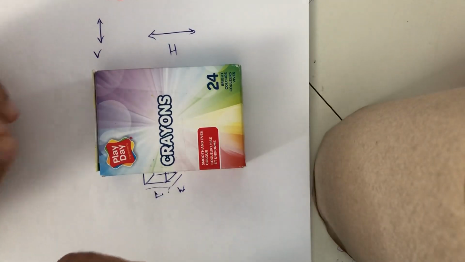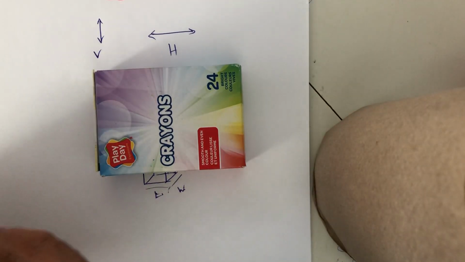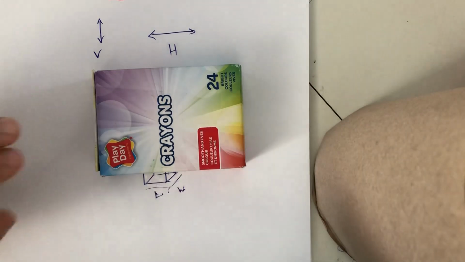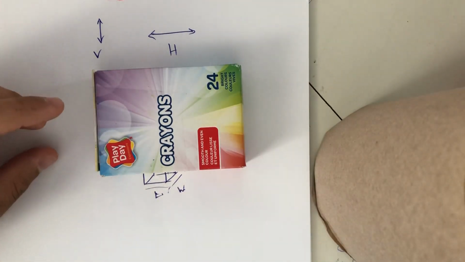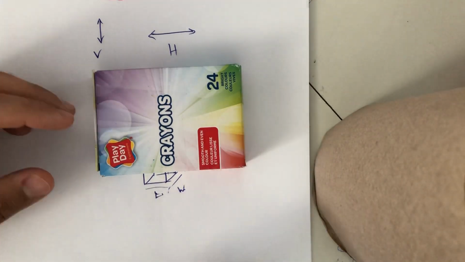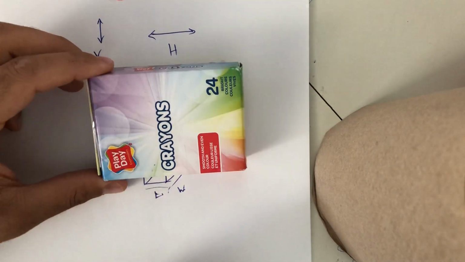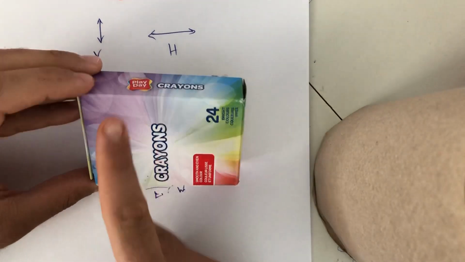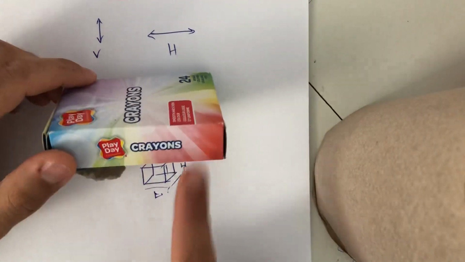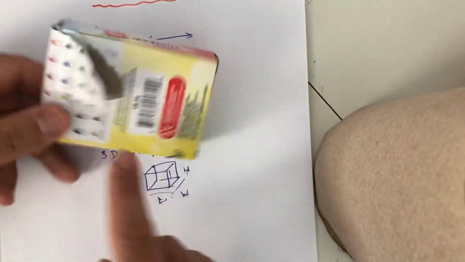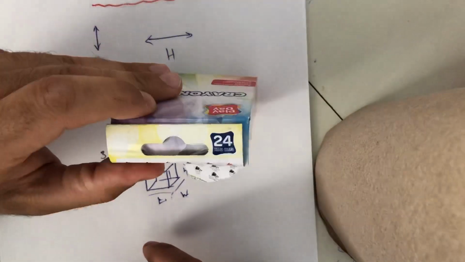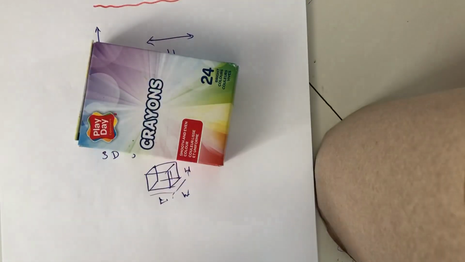Okay, so I could ask you questions. I could get any shape or anything, a book or whatever I want, and ask you questions. What type of faces make up this box of crayons? Okay, I see a rectangle right here, a rectangle right here, a rectangle right here. Any way I flip it around, I'm going to find that it has rectangular faces. So what type of faces does it have? It has rectangles. How many edges are there on each face?